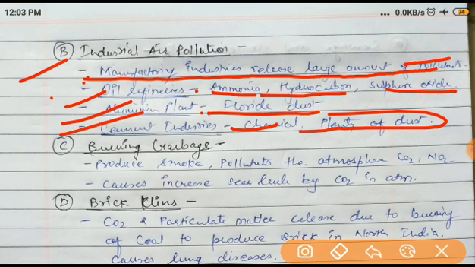Next one is burning garbage. You know very well what burning garbage is. Generally, for reducing the waste which comes out from industry or from urban areas, we directly burn it. And if we are burning, a large amount of gases are released, basically carbon monoxide and carbon dioxide.